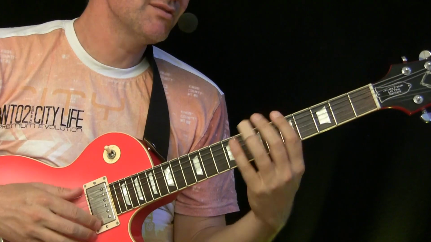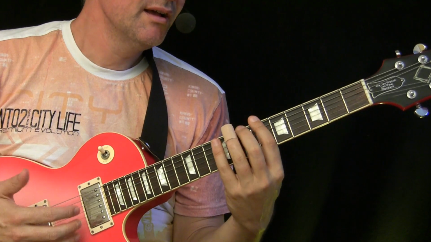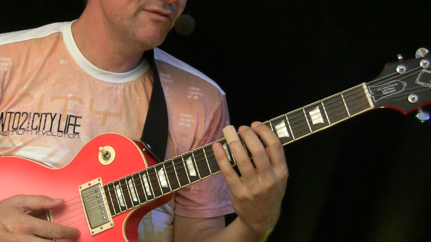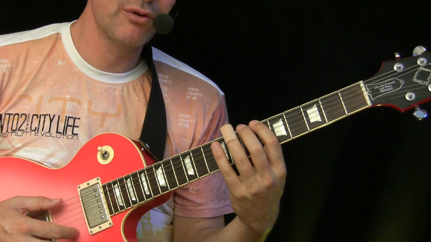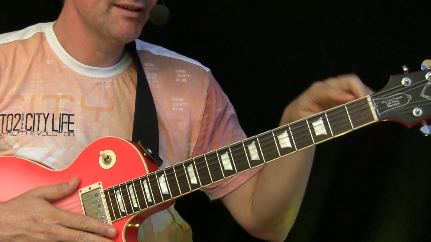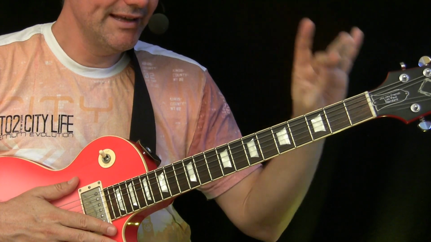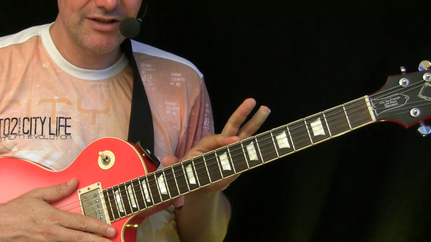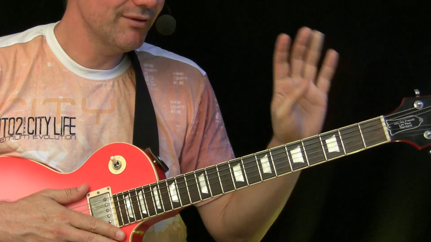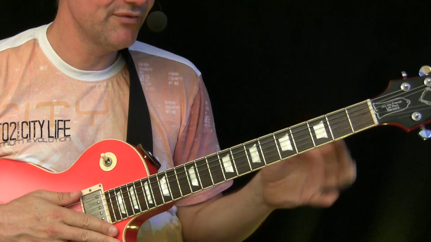Now we go to the next one. This is actually B flat Lydian, on the 4th step. And what is interesting to know as well is that on each step of the major scale is always the same mode. Always on the 1 is Ionian, on the 2 is always Dorian, on the 3 is always Phrygian.